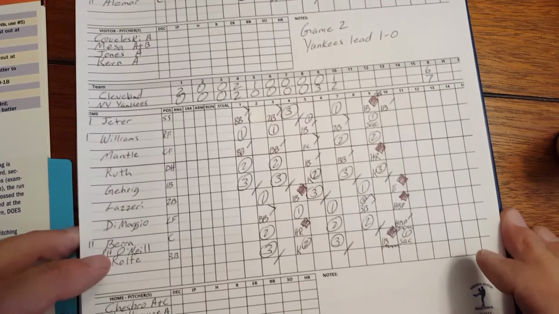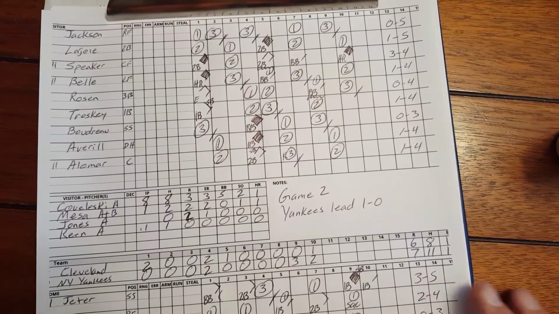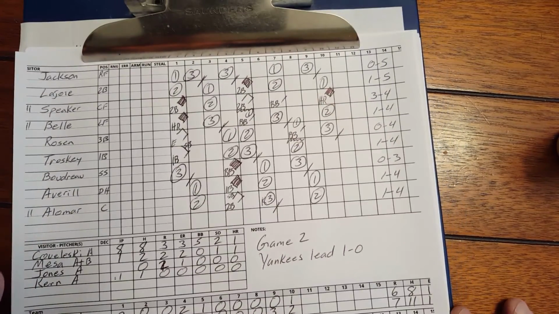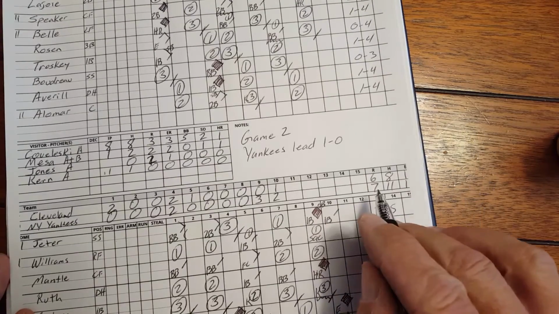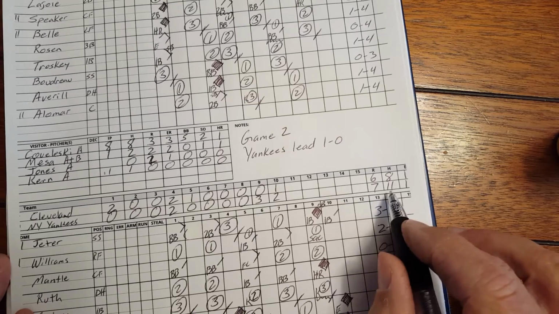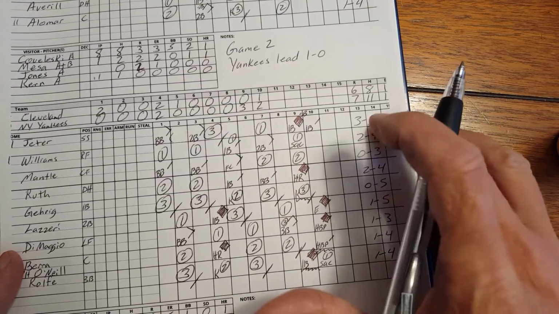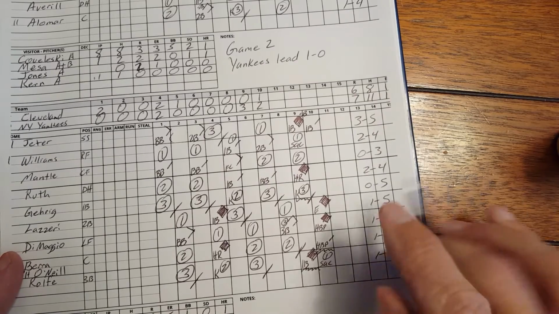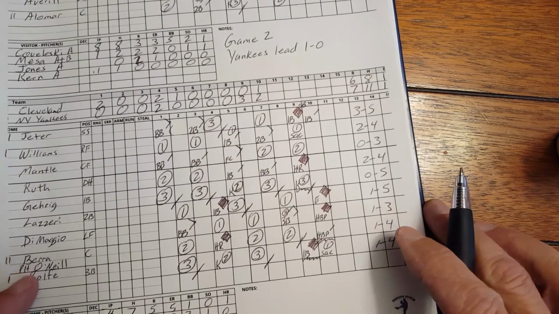I'll be back with the totals in just a minute. Okay, so looking at the totals, Indians 6 runs, 8 hits, 1 error. Yankees 7 runs, 11 hits, 1 error. Jeter 3 for 5 day. Ruth, big home run, 2 for 4.